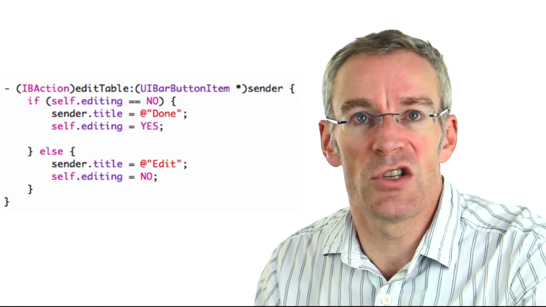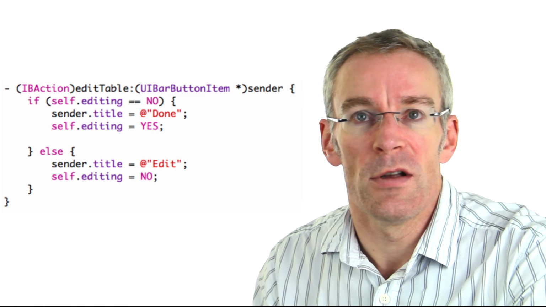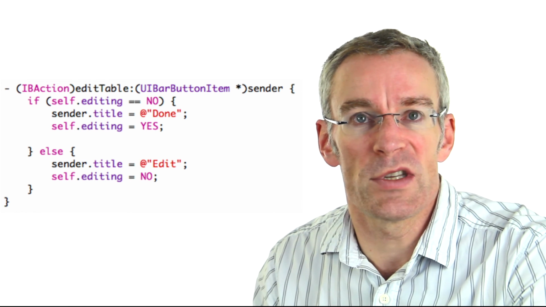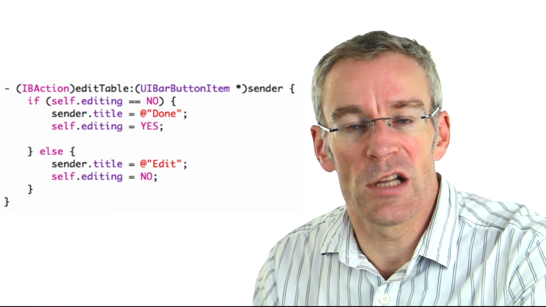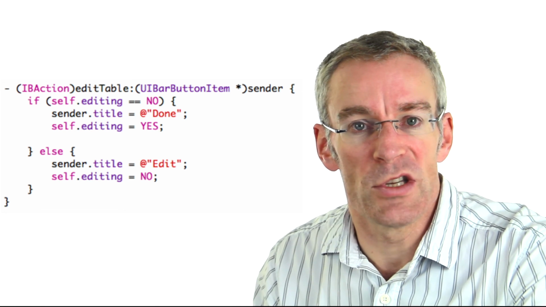So this is the action for our bar button item. And as you can see, we check to see if editing mode is enabled. If editing mode is not enabled, we want to set the title to Done and enable editing mode. Else the title becomes Edit and the editing mode is switched off. And if you implement that, we then have to implement two delegate methods. The first determines if the cells are reorderable, and the second handles the reordering of the cells.